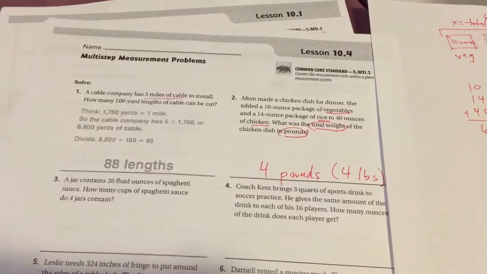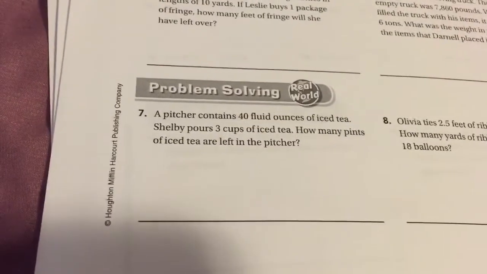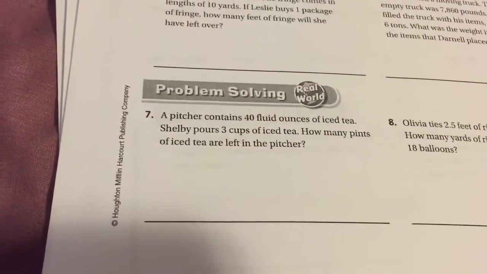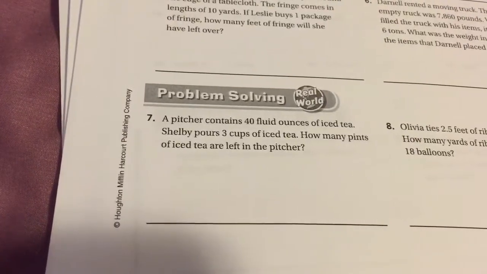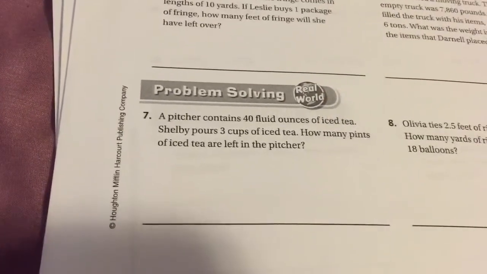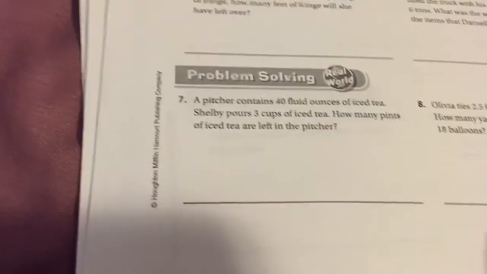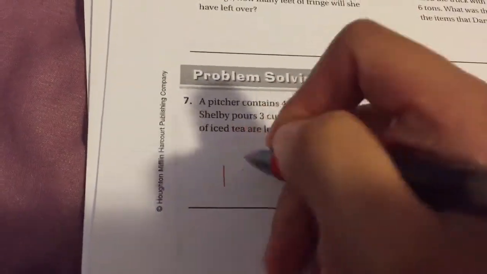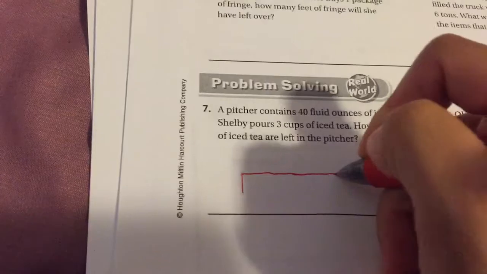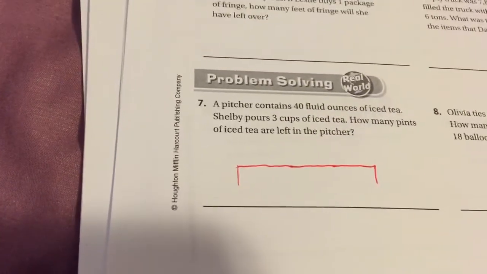All right, good luck. Although I won't be solving number 7 and 8, I will be giving you a little bit of a nudge to get you going. So my main goal is to help set up the problem by drawing out the picture. And from there, hopefully you can find the answer.